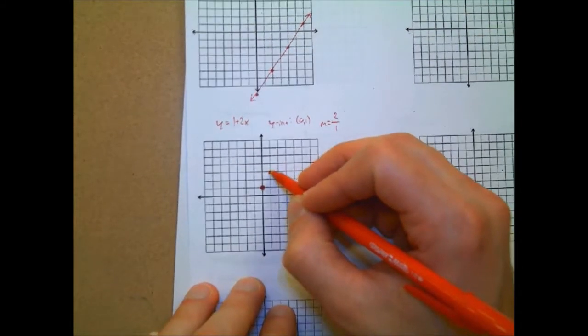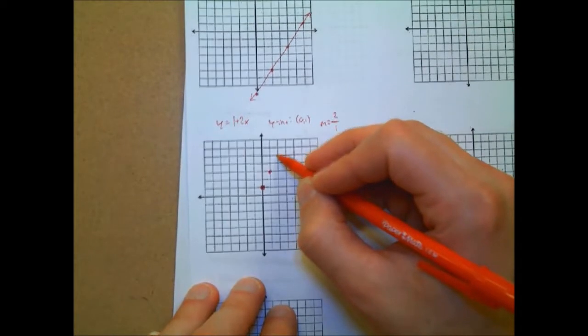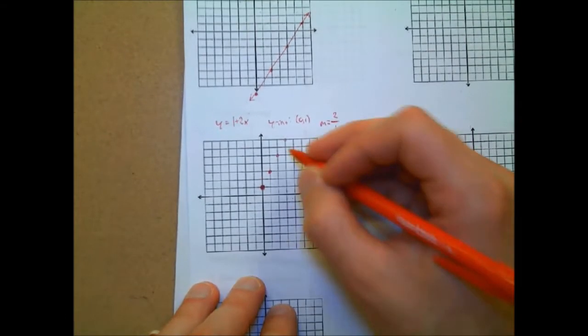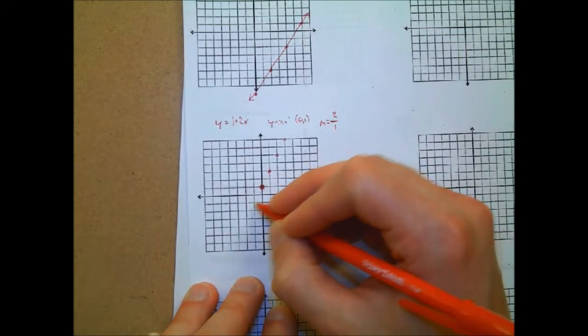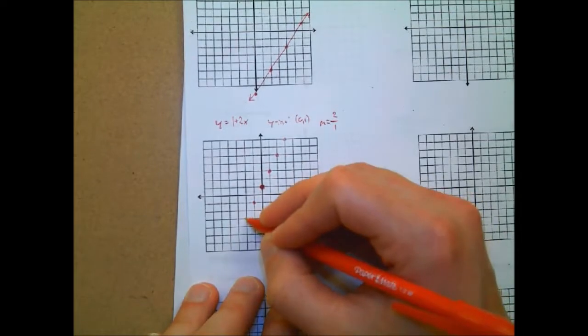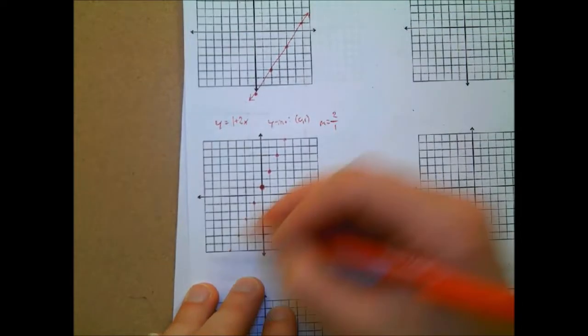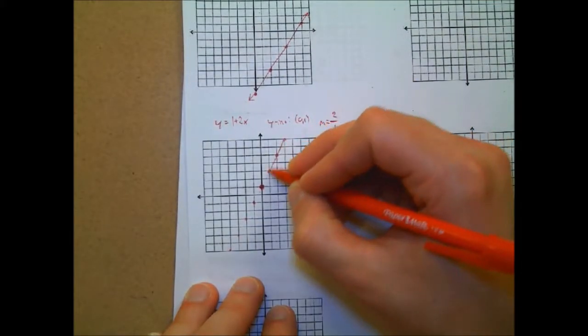Up 2 over 1, exactly, it's rise over run. Or instead of going up 2 right 1, Mark, what other direction could I go? Down 2, and then left 1. Yeah, the exact opposite. Very good. And we get a full, wow, we can fill in the whole thing here, okay? And then just connect those dots.